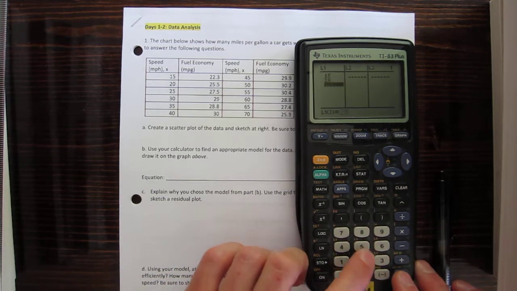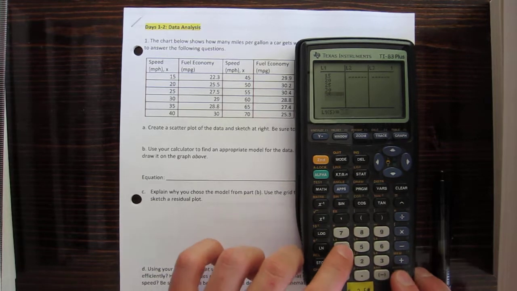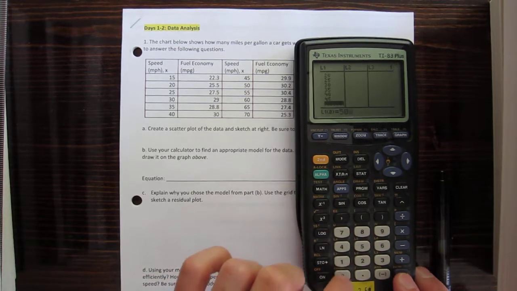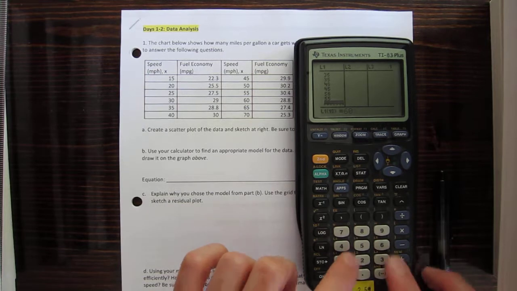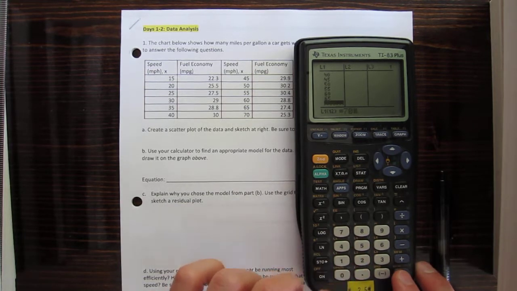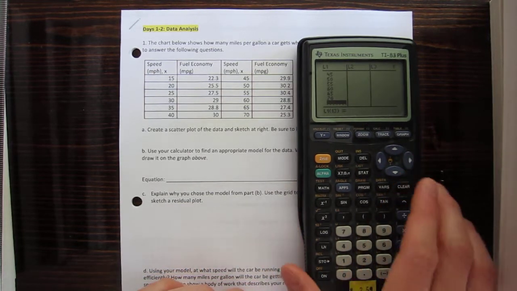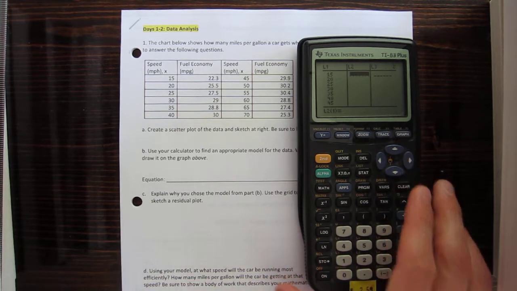15, 20, 25, 30, 35, 40, 45, 50, 55, 60, 65, 70. Those are my speed values, or my inputs, and now my outputs.